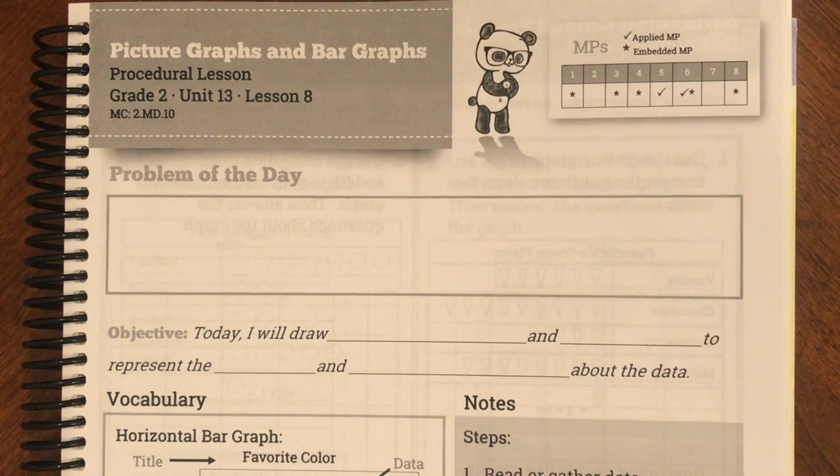Good morning, second graders. Today we are on page 292 of your student journal, Unit 13, Lesson 8. So we have been working on picture graphs and bar graphs. Today we're going to take those two ideas and put them into one lesson.